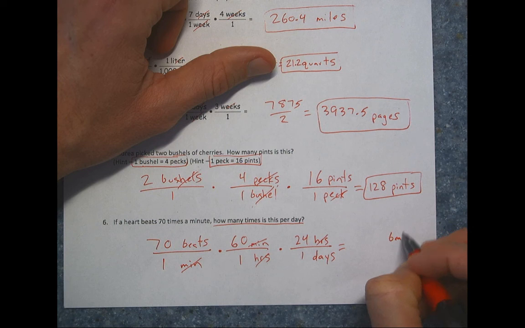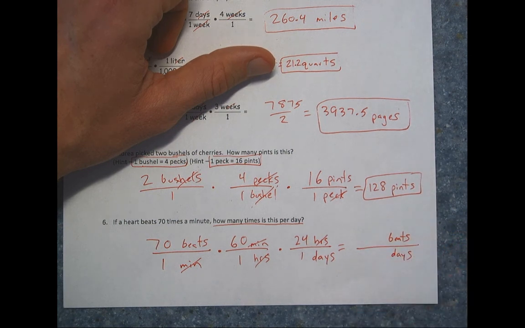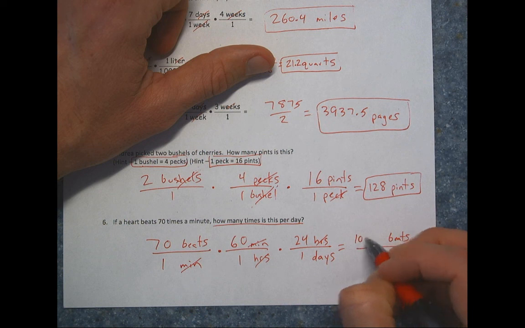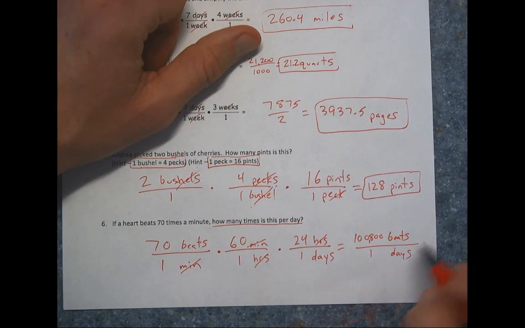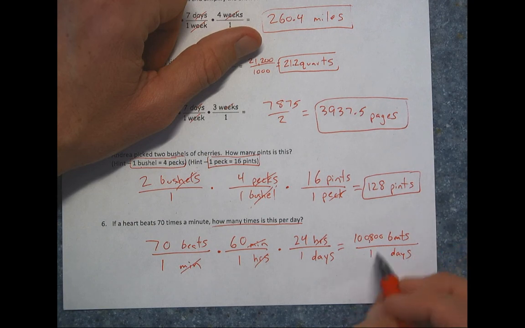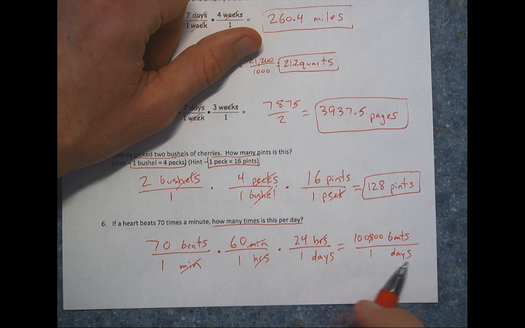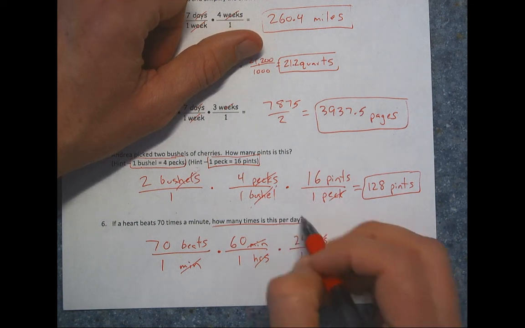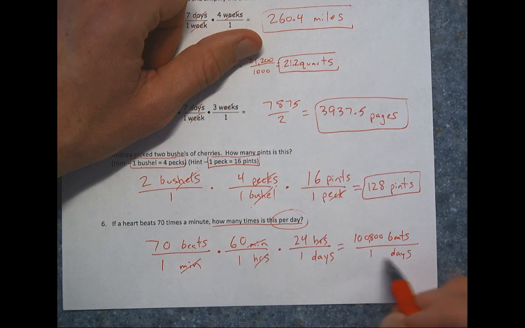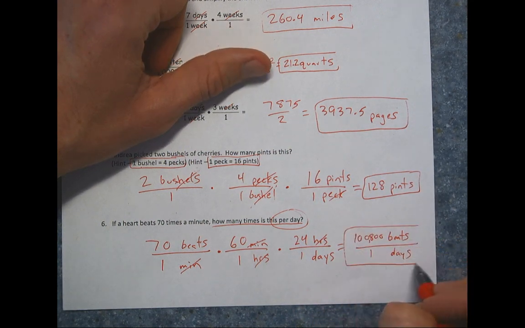I'm going to have beats on top and days on the bottom, beats per day. 1 across the bottom. On the top, when I multiply all of that across, I get 100,800, and that's beats per day. Now, if you got something other than a 1 on the bottom, you would want to divide to get it down to how many beats per day, because it would be how many beats in 3 days or how many beats in 4, and they want per day, that means 1. But since this came out to 1 day, we're all set. This is my final answer.